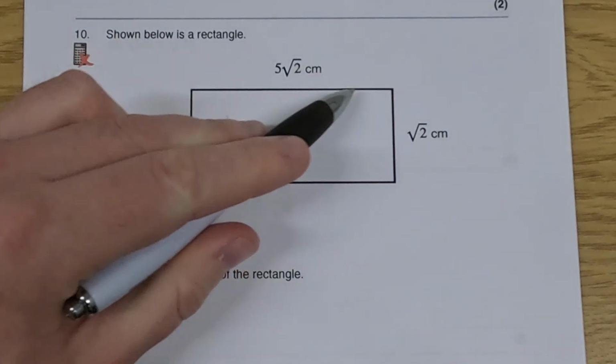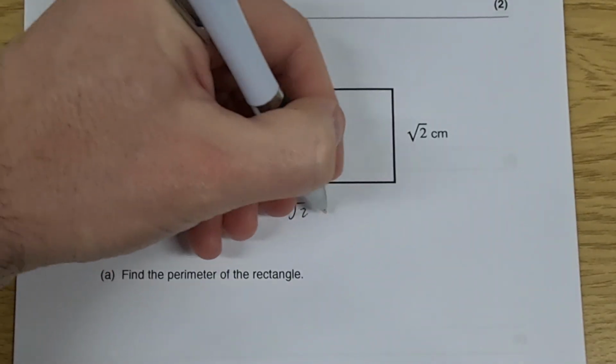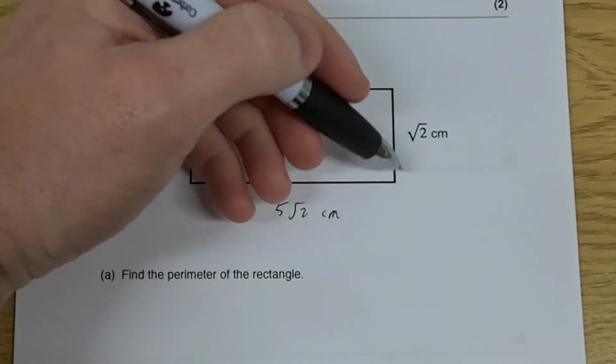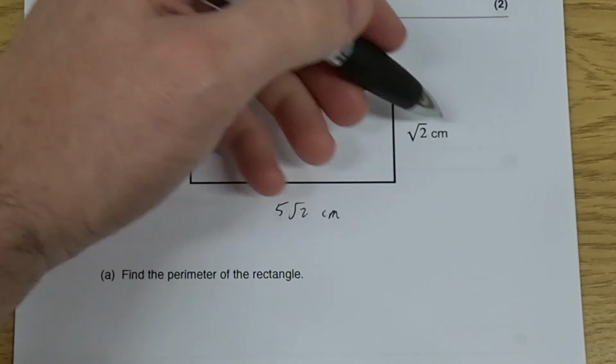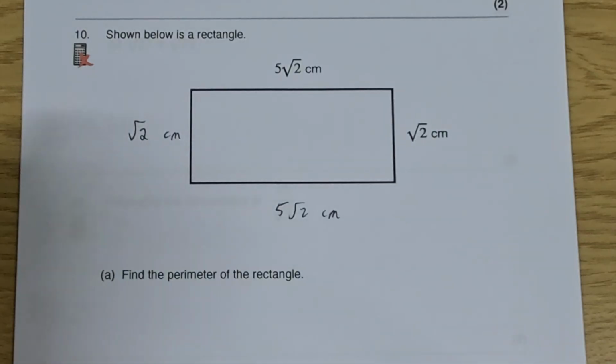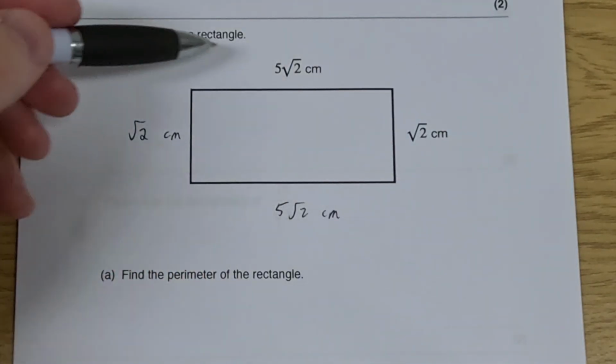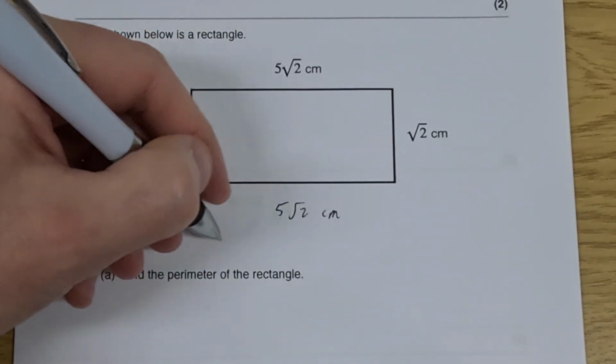So here we've got 5 root 2 centimeters, so that means that this length would be 5 root 2 centimeters. On the right hand side, the width of the rectangle is root 2 centimeters, so the left hand side would also be root 2 centimeters. And we want to find the perimeter, the distance around the outside. So we need to add these together. So we're going to do 5 lots of root 2.